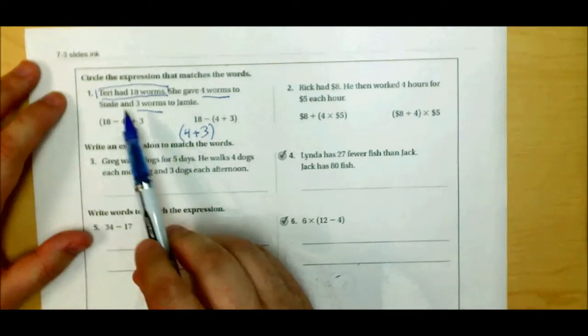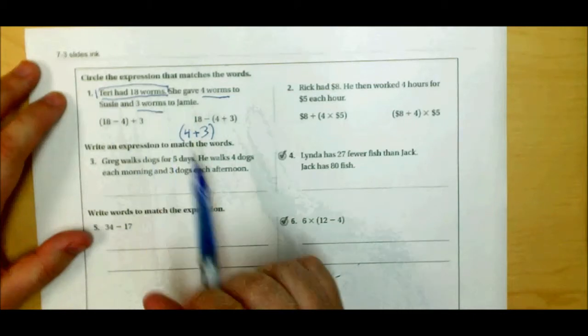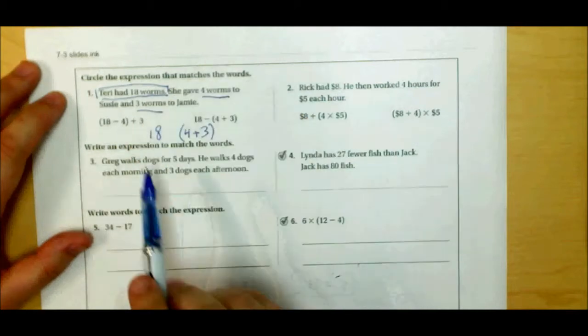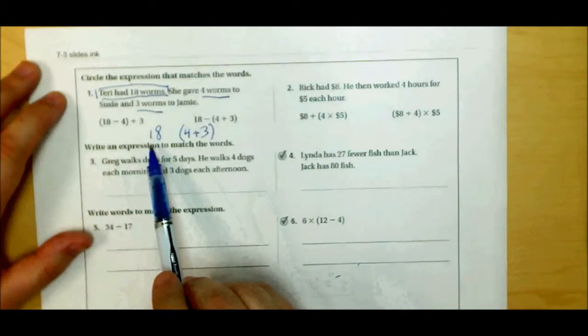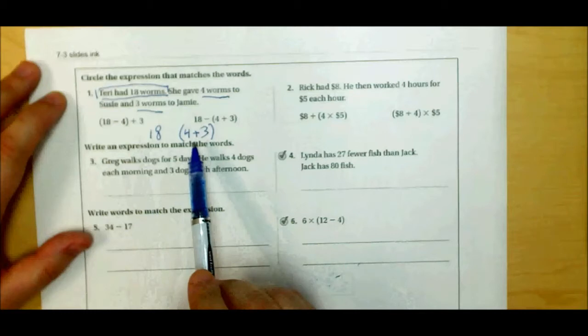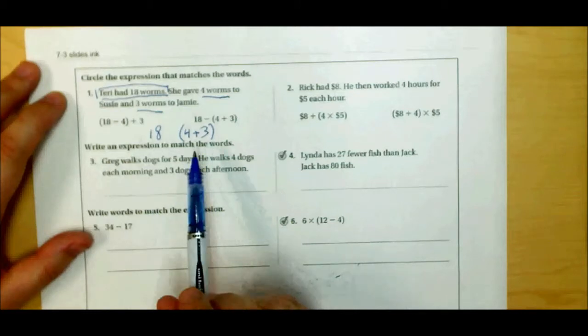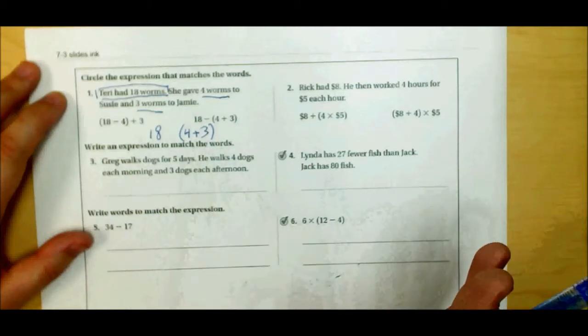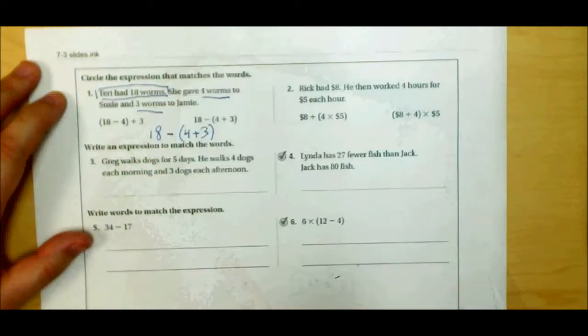Now, what does the 18 stand for? Well, that's how many she started with. Now, if this represents how much I started with, and this is how much was given away, to find out what is left, you would subtract.